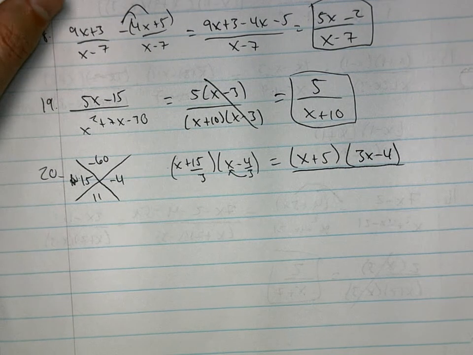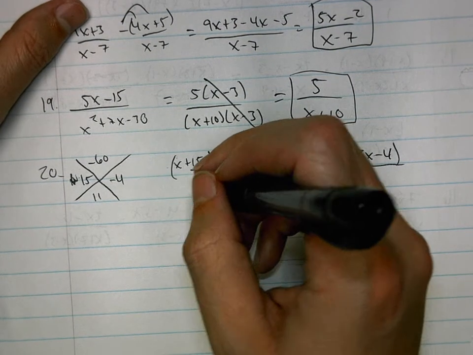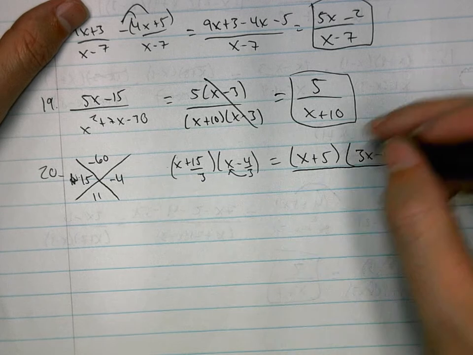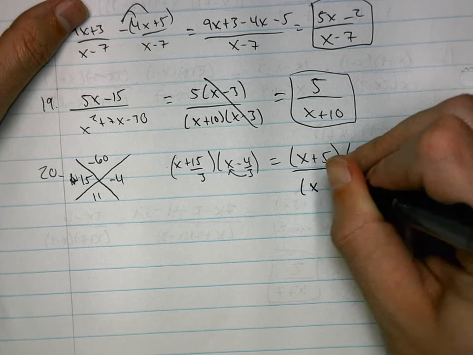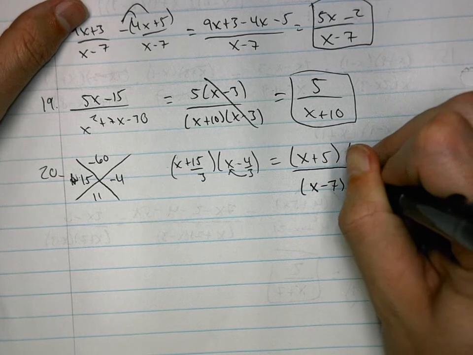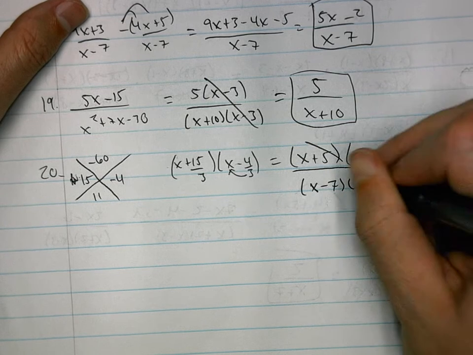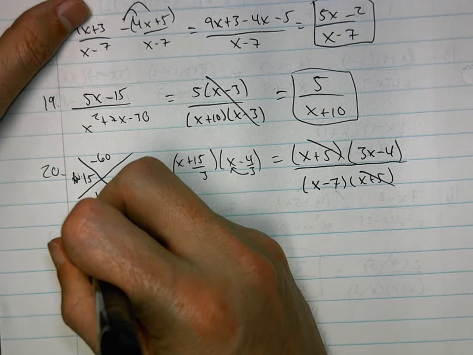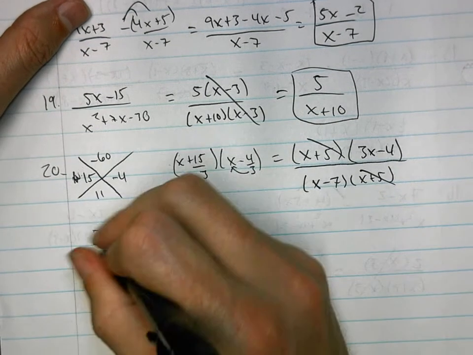The denominator of our fraction, two numbers that multiply to negative 35 but add to negative 2, are an x minus 7 and an x plus 5. The x plus 5's reduce. Our final answer is 3x minus 4 all over x minus 7.